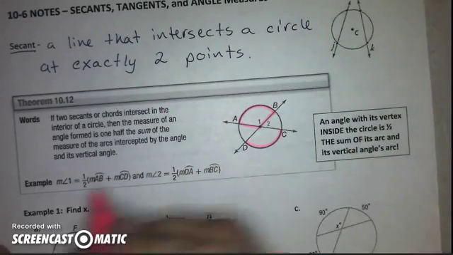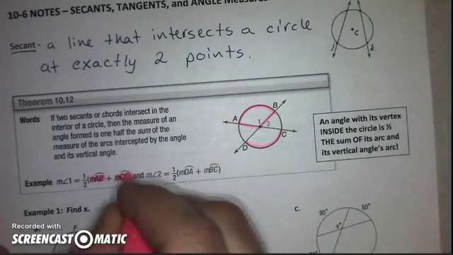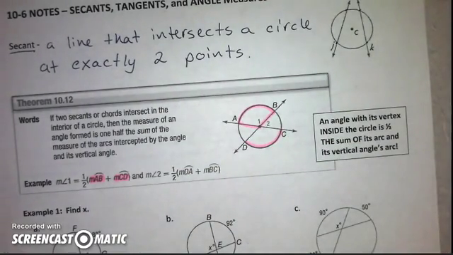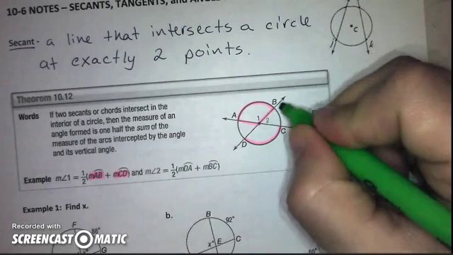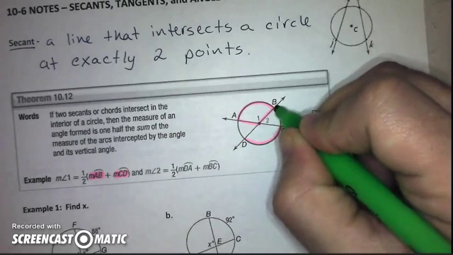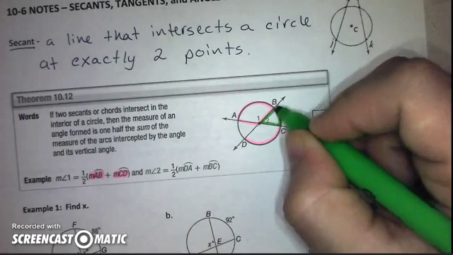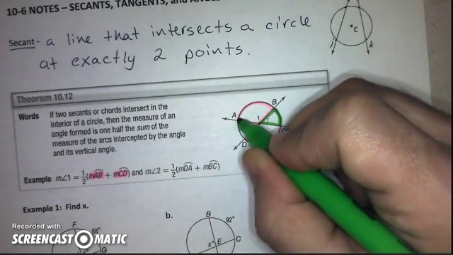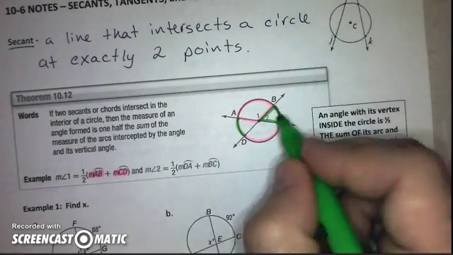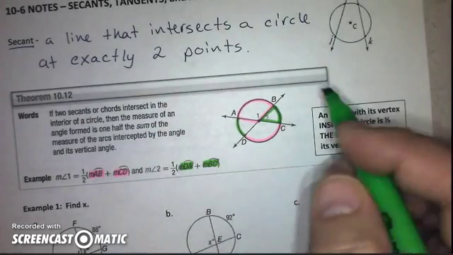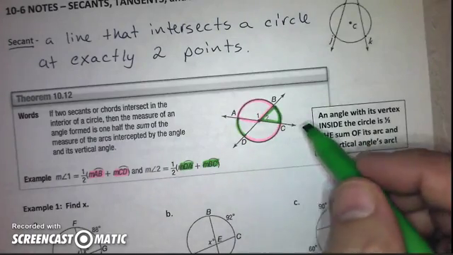So angle 1 is half the sum of those two arcs, AB and CD. If we change over to talking about angle 2, it is intercepted by arc BC, and angle 2's vertical angle is intercepted by arc AD. So angle 2 is equal to half the sum of those two arcs, DA and BC.